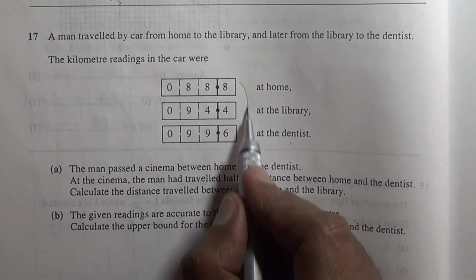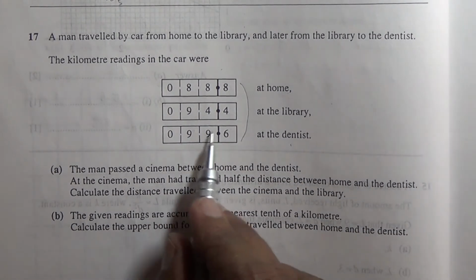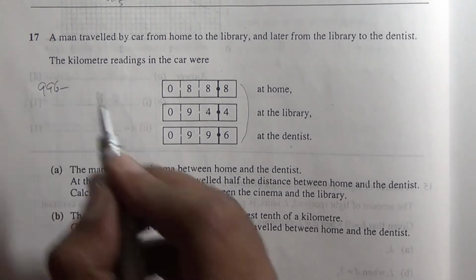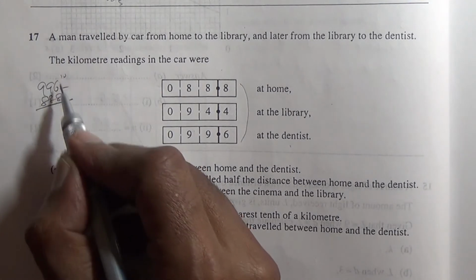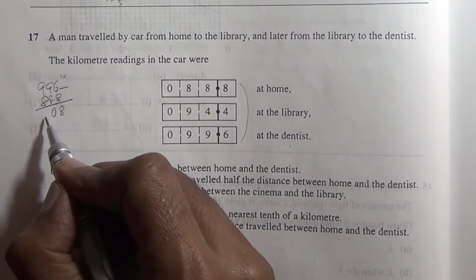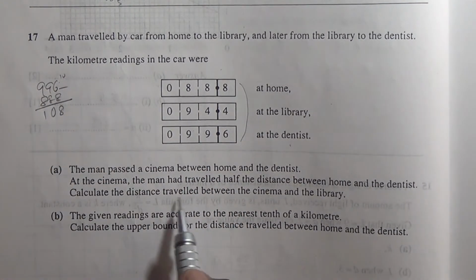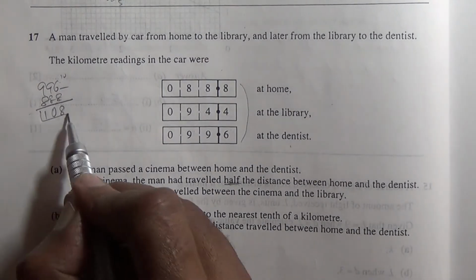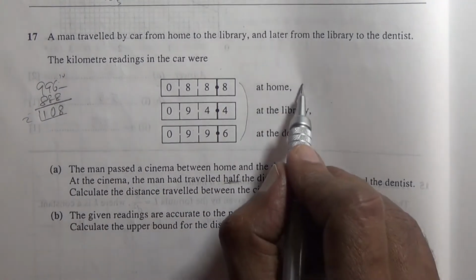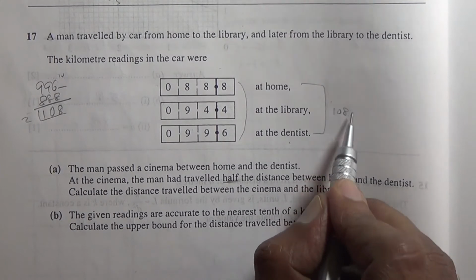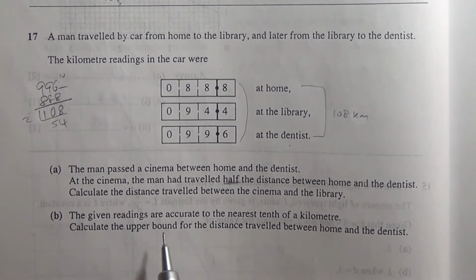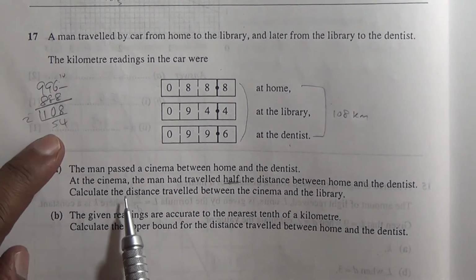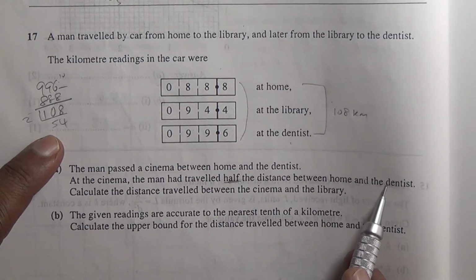Now let's find the distance between the home and the dentist first. That's 996 kilometers minus home, 888, so that's 108 kilometers. And half of that distance is this divided by 2. Now we know from here to here, we got 108 kilometers, and then this is 54. 54 kilometers is half the distance between home and the dentist.